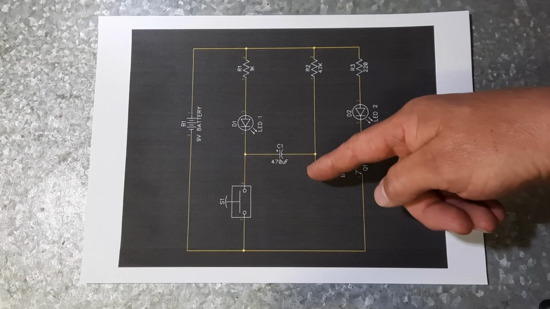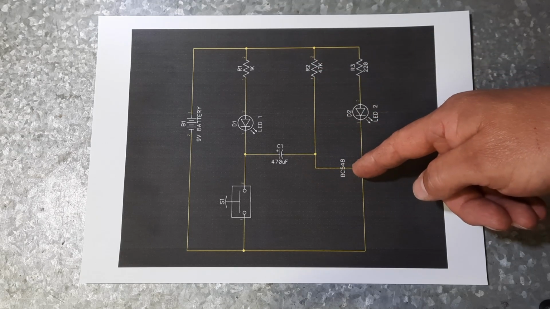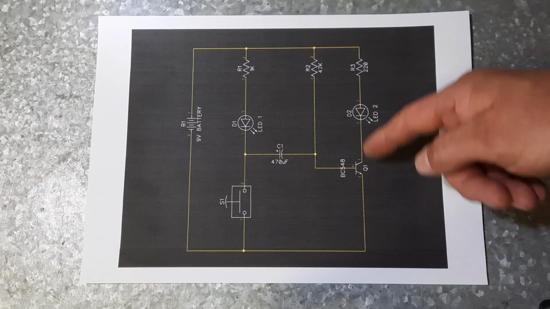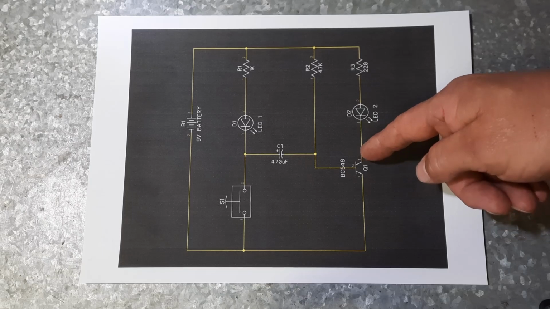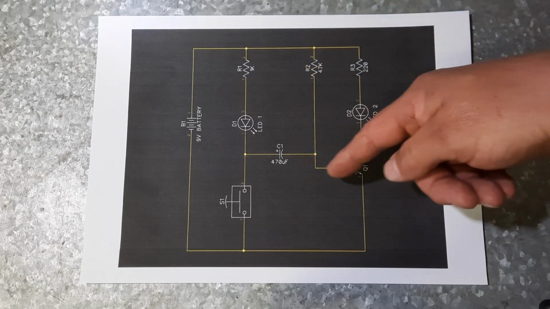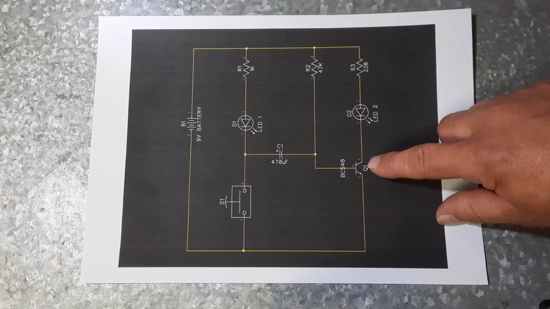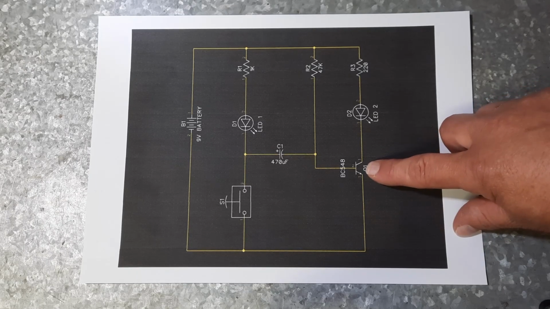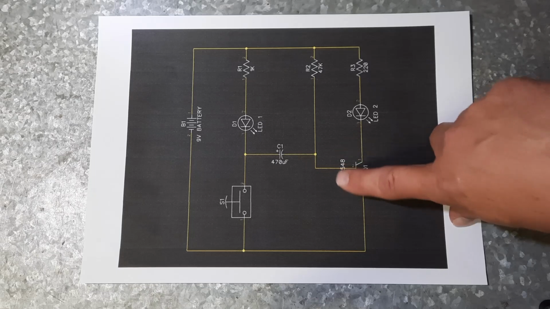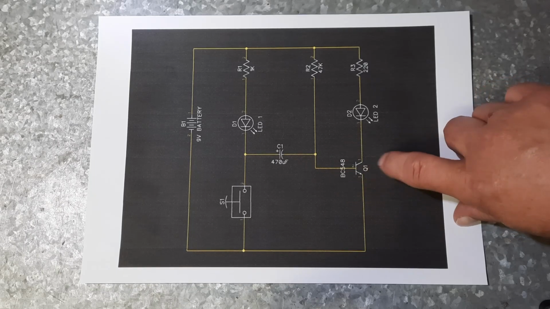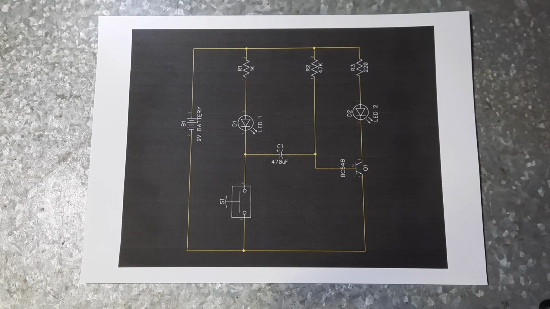We're going to get power come down here, and it's going to saturate our transistor. We've got positive voltage on the collector, we're going to have positive voltage on the base and a negative on the emitter, which means this transistor here is going to saturate, meaning it's going to turn on. And that's what we're doing with this transistor. We're using this transistor as a switch.